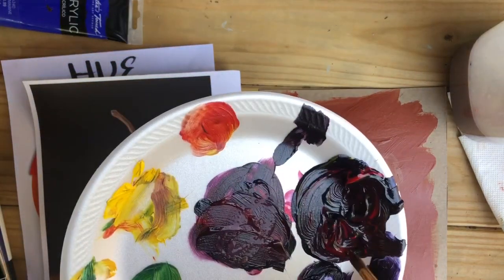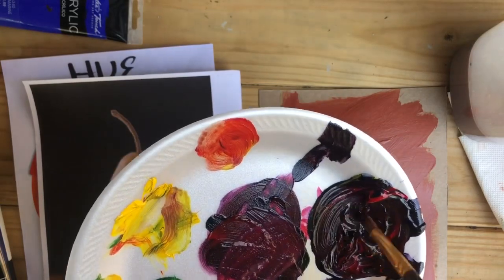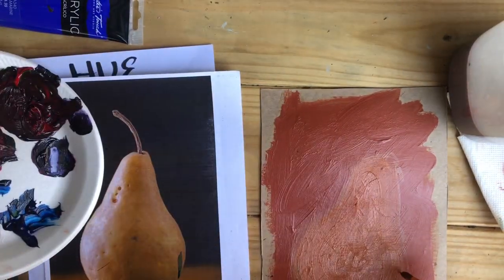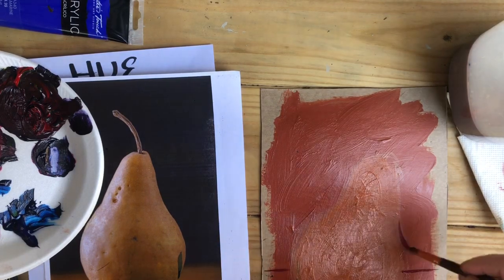And again, I'm going to sketch it on. You don't have to do yours just like mine. If you want to just put it on there kind of slapdash and thick, that's fine too. I feel like I have a little more control if I thin mine out.